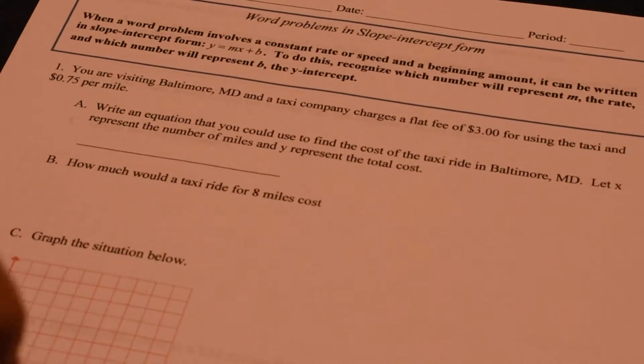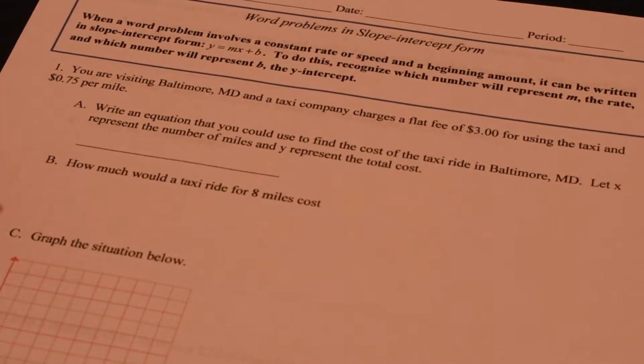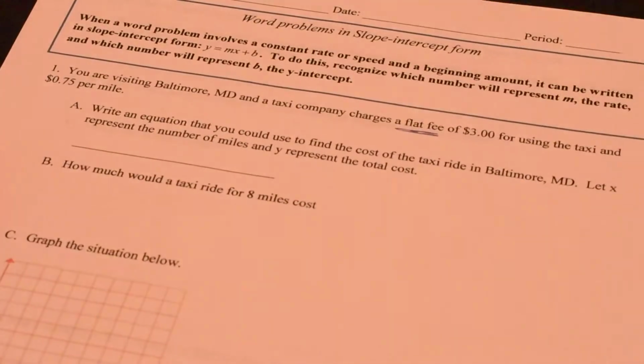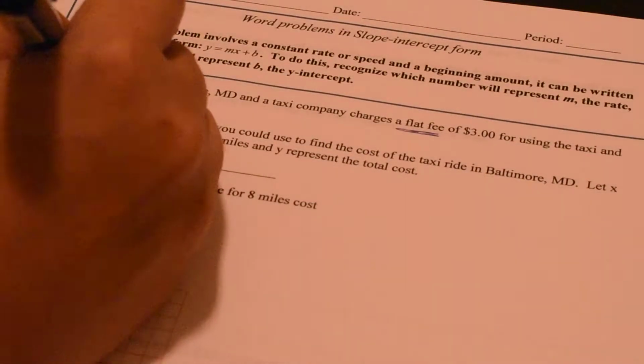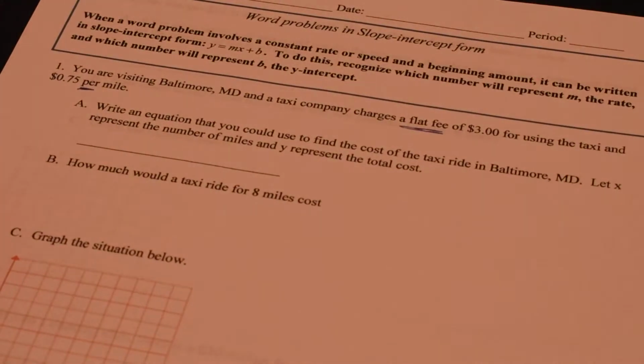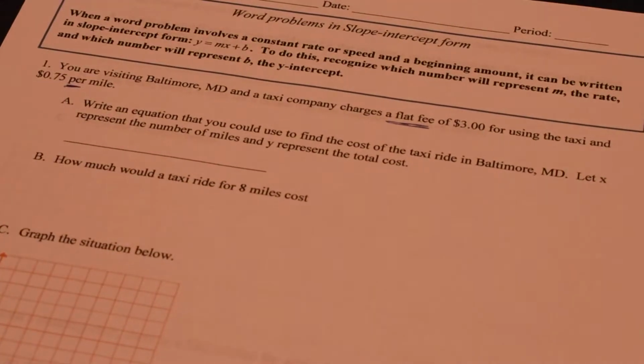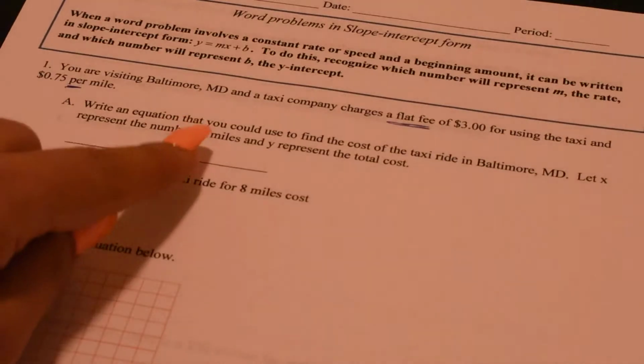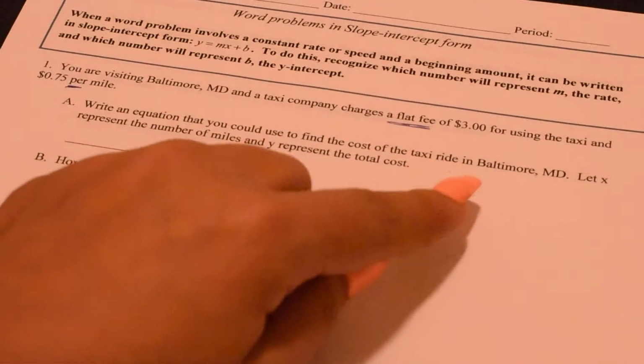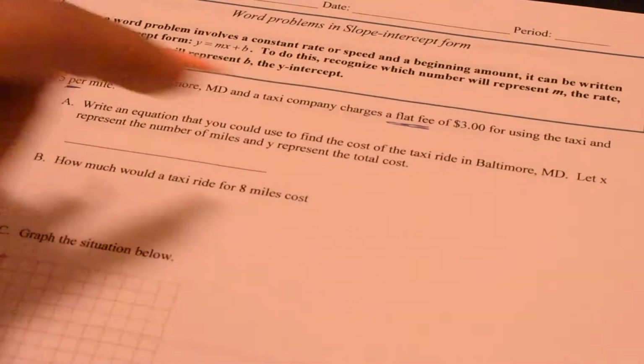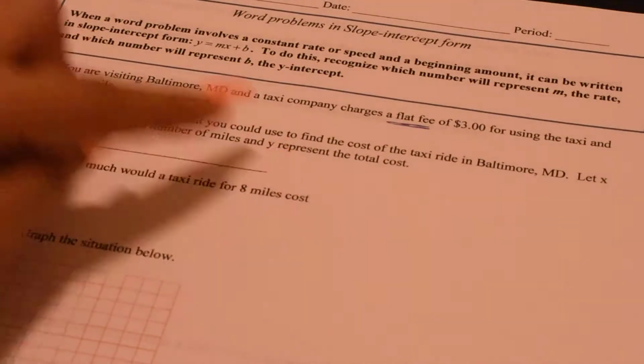Interesting. So we have the word fee and we have the words per mile, right? So flat fee, per mile. Part A tells me to write an equation that you could use to find the cost of the taxi ride in Baltimore, Maryland. Let X represent the number of miles and Y represent the total cost.